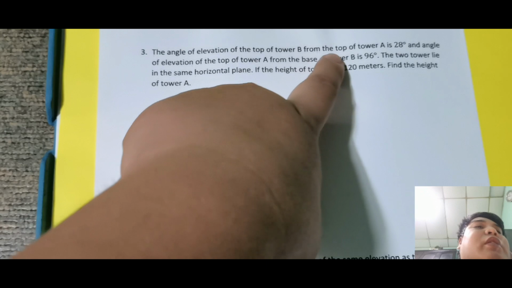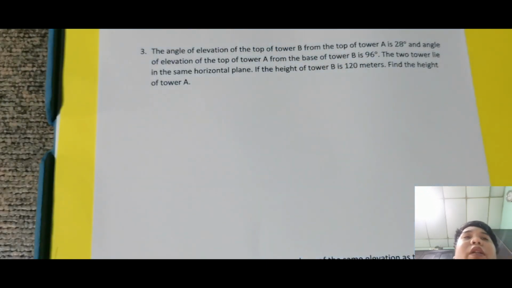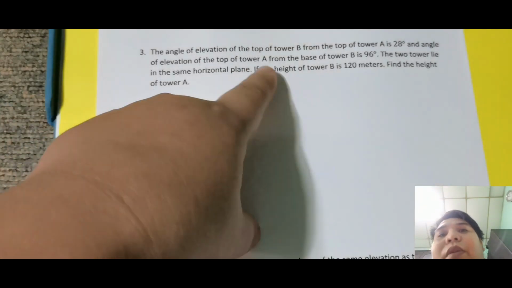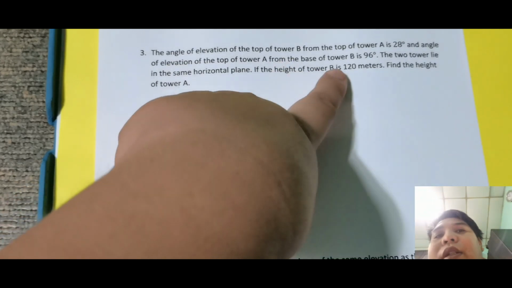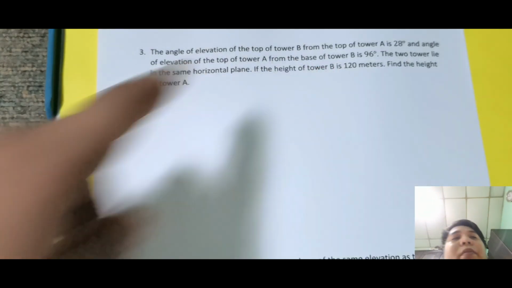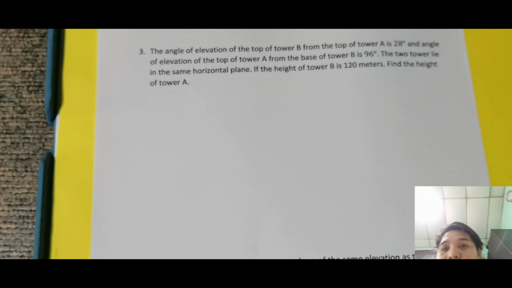The angle of elevation of the top of tower B from the top of tower A is 28 degrees. So imagine mo, the angle of elevation from the top of tower B to the top of tower A is 28 degrees. And the angle of elevation from the top of tower A from the base of tower B is 96 degrees. So the two towers lie in the same horizontal plane. If the height of tower B is 120 meters, find the height of tower A.